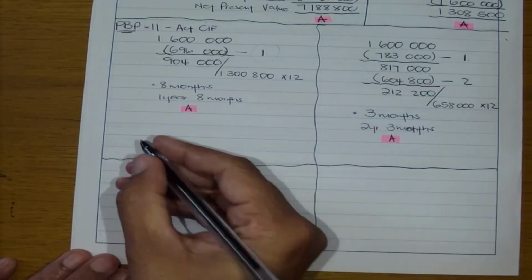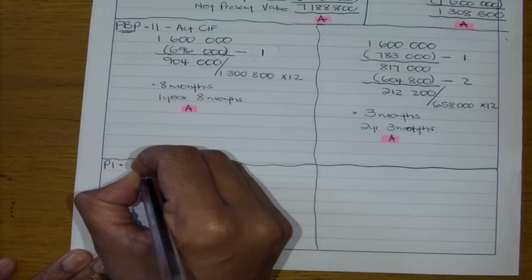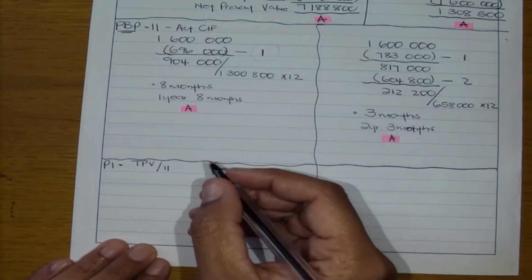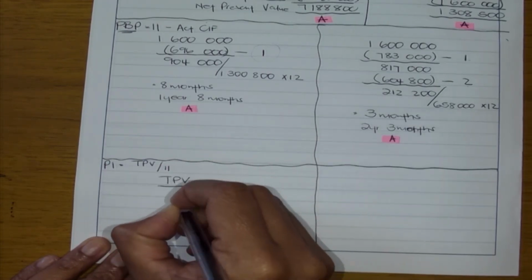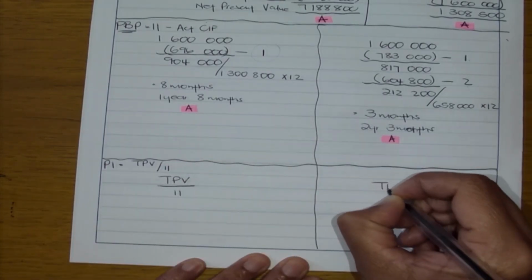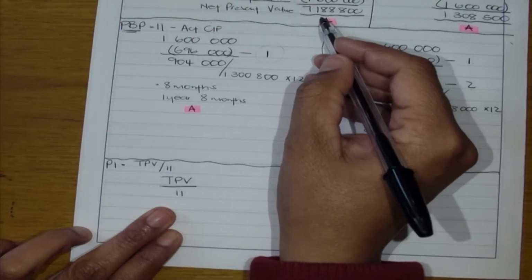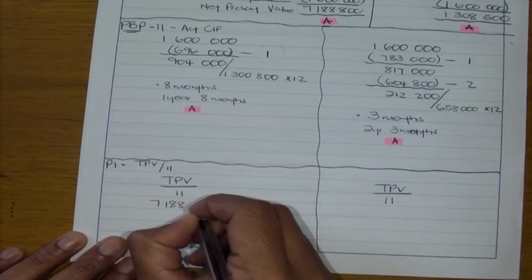Okay, now we're going to do our profitability index, which is equal to our total present value divided by our initial investment. So what's our total present value? 71888.